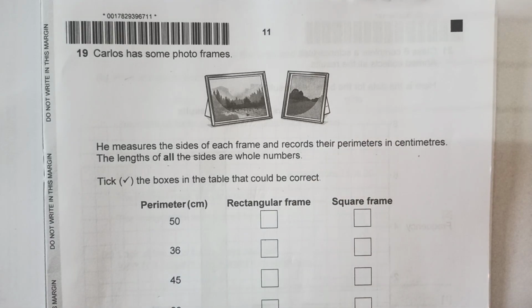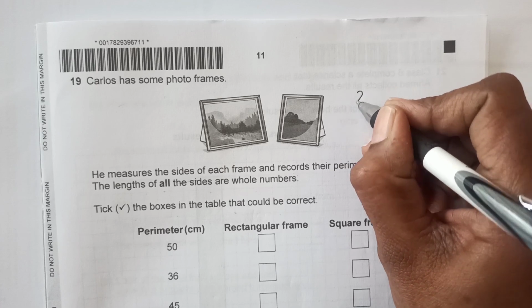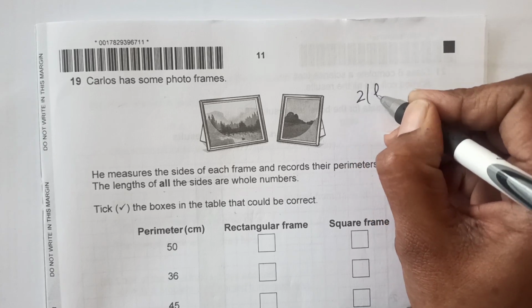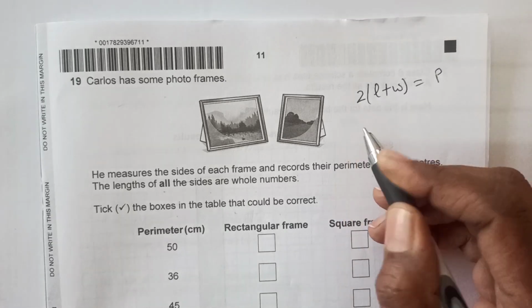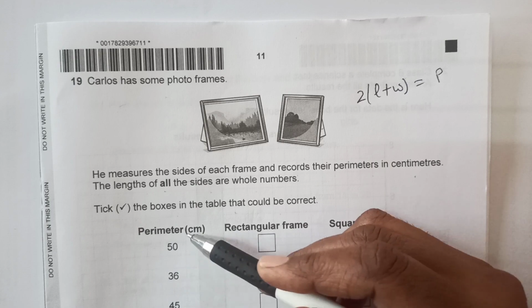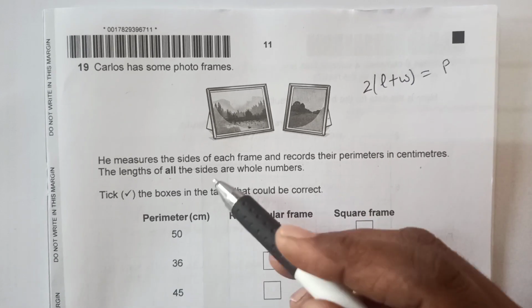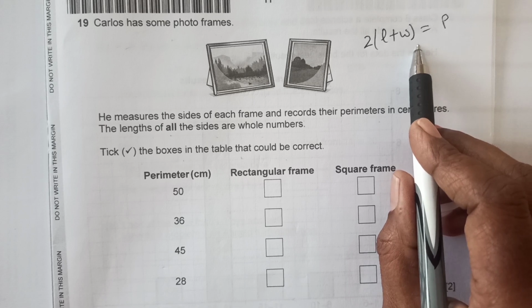So for this one, first of all we need to see the formula of perimeter, which is 2 times (length plus width). That is the formula of perimeter, right? So that means if we halve these perimeters, that will give us the sum of the length and width.